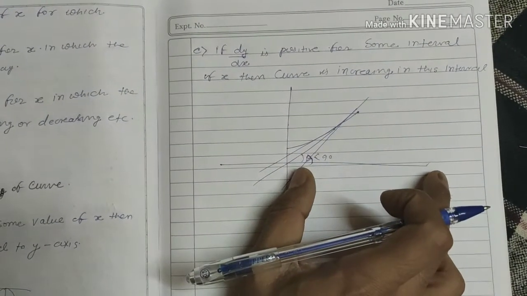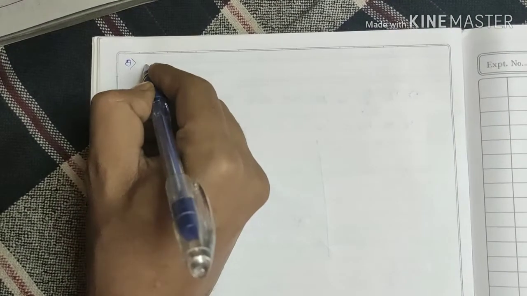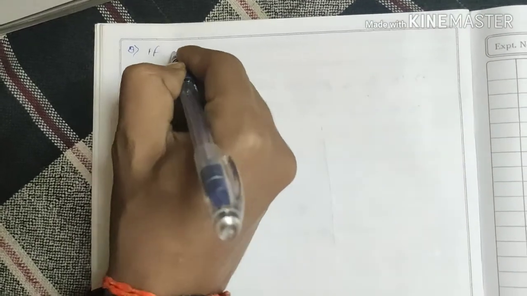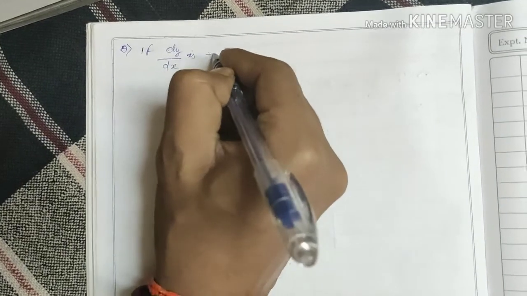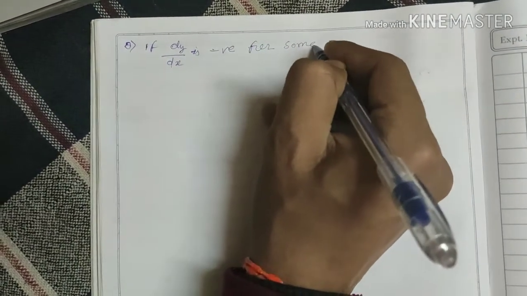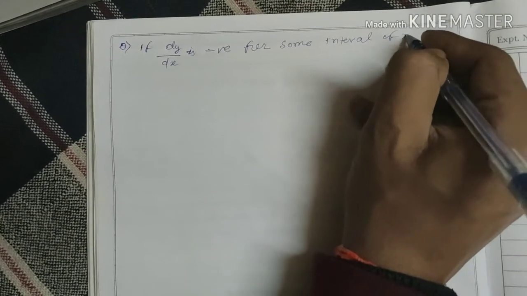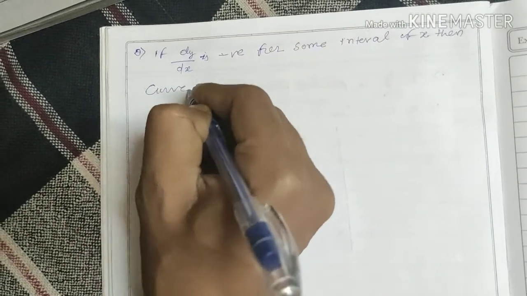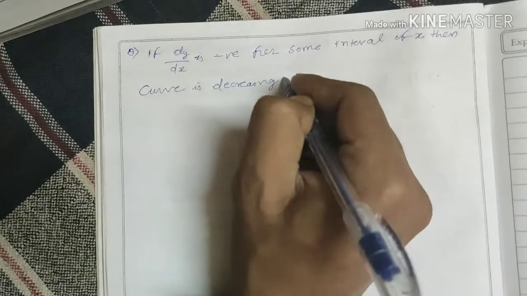So the fourth condition of the special points is that if dy by dx is negative for some interval of x, then the curve is decreasing in this interval.